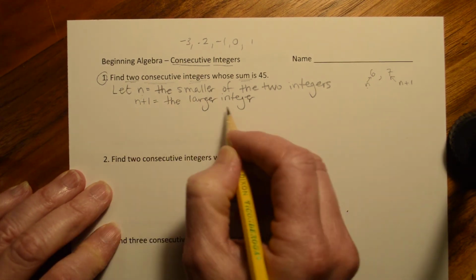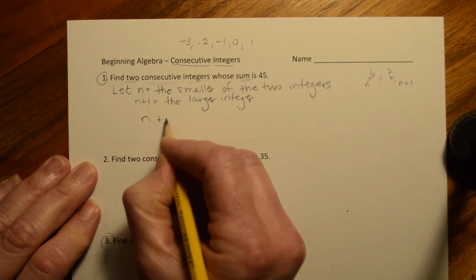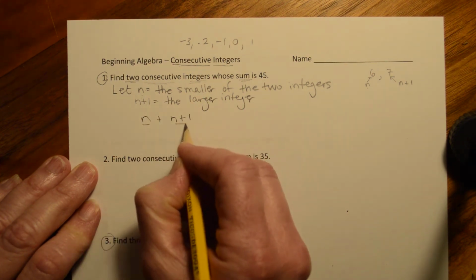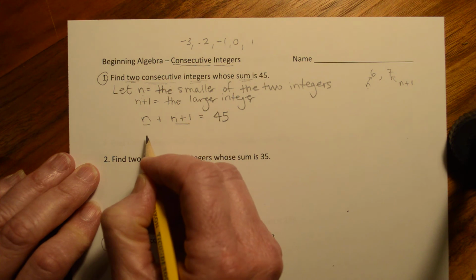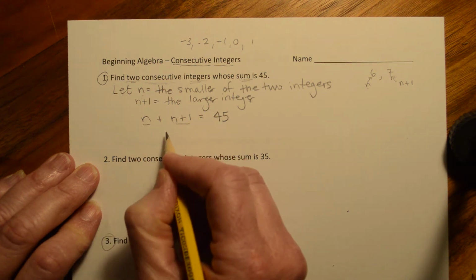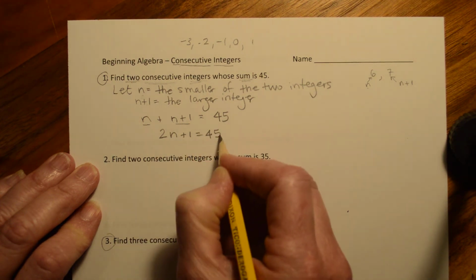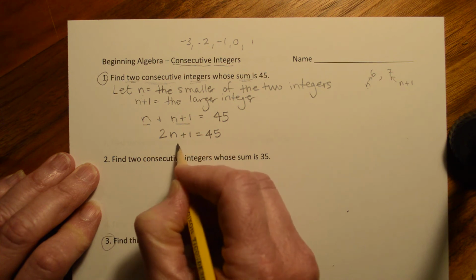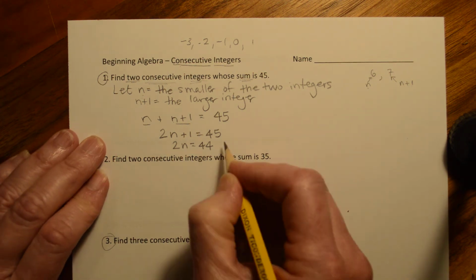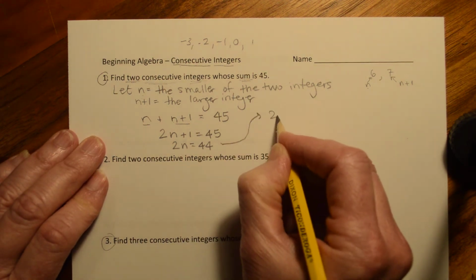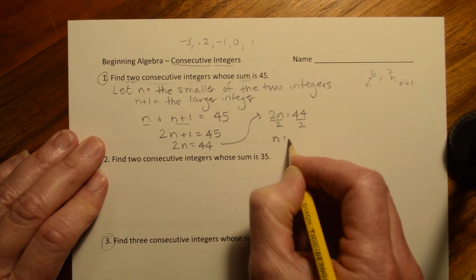Okay, so then what do we know about them? We know that when we add them up, we get 45. So we're going to say n plus n plus 1, first integer plus second integer, has to equal 45. And now we just have an easy algebra problem to solve. We combine like terms, so n plus n is 2n, plus 1 is 45. We subtract 1 from both sides and I get 2n equals 44. I'm going to divide both sides by 2, and I get n equals 22.